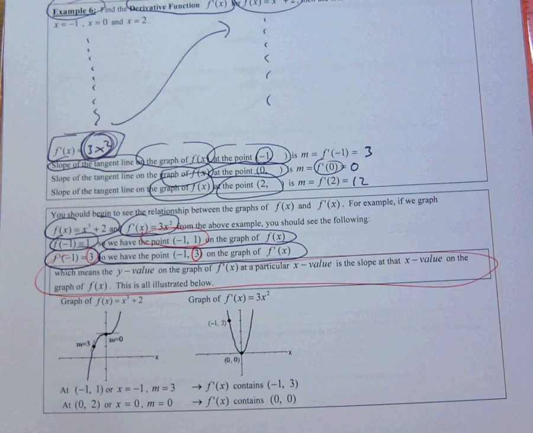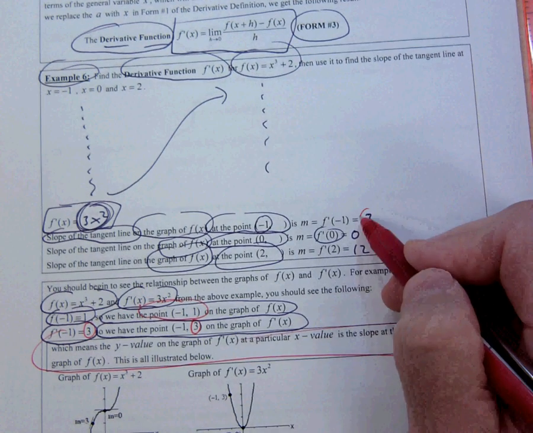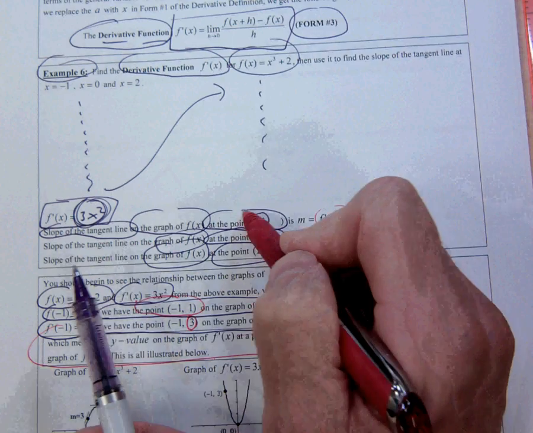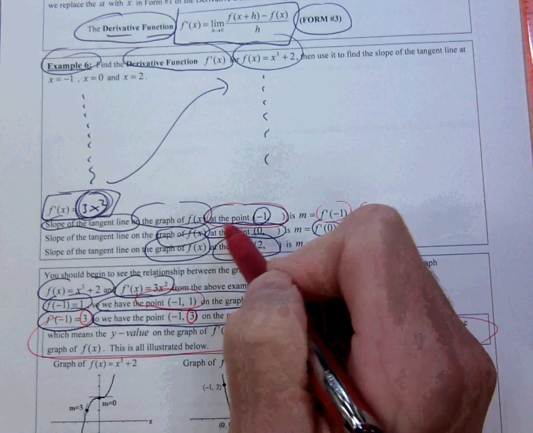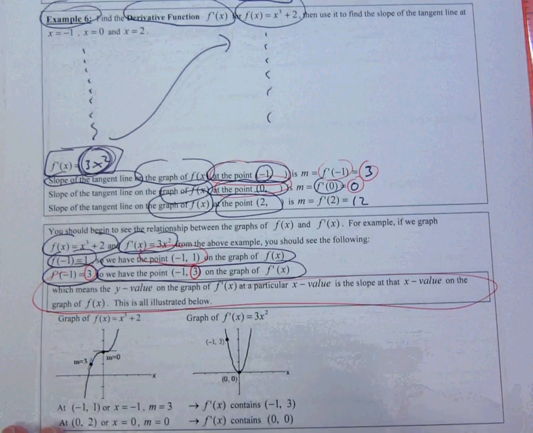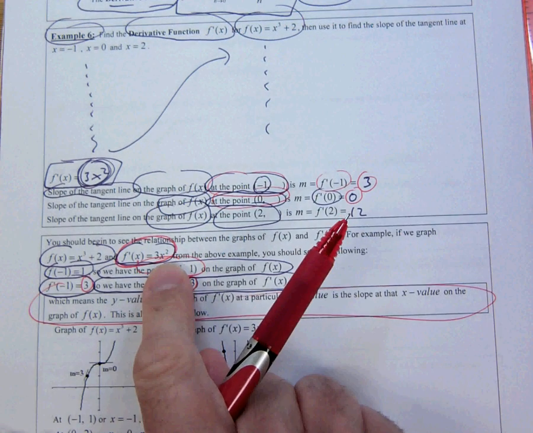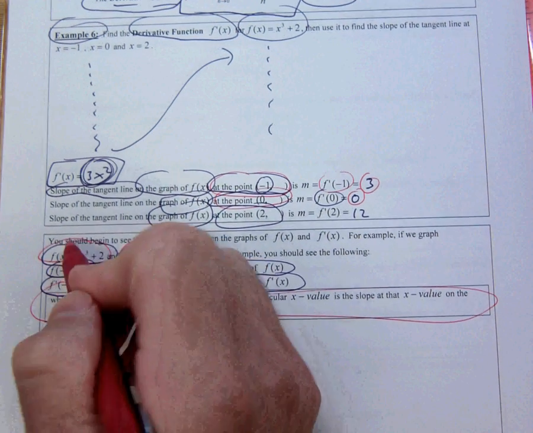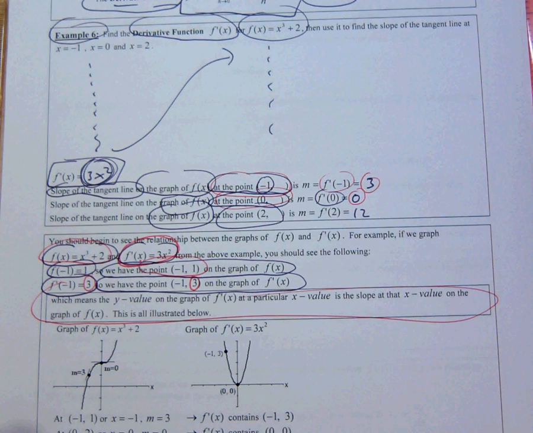I'll explain it again up here. What is this value here? What is the value of f prime of -1? Well, it's 3. That's the slope of the curve at the point -1 comma whatever on the original curve. This is the slope at the point 0 comma whatever on the original curve. So once you have your derivative function, the y values on the derivative function graph give you the slopes on the original graph at the same particular x value. Have I made that clear?